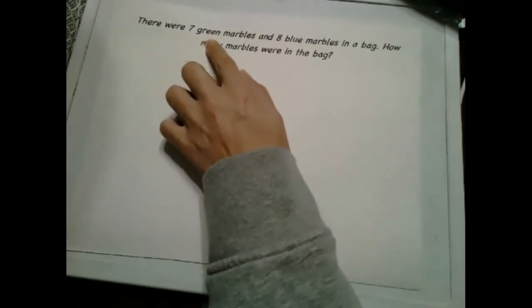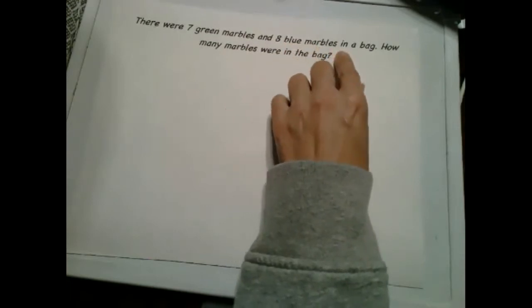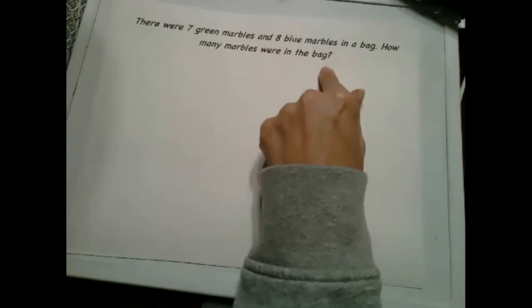Now I am going to switch my screen over so that you can see the problem with me. And then we're going to see about how can we solve this problem. On my paper, I have the problem. There were 7 green marbles and 8 blue marbles in a bag. How many marbles were in the bag?